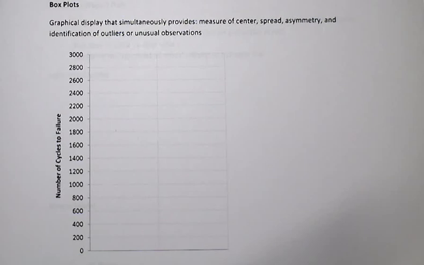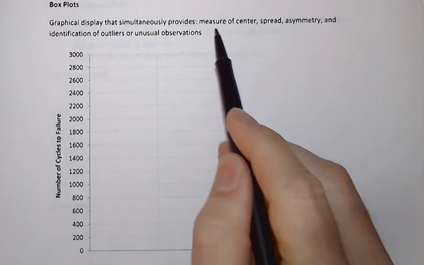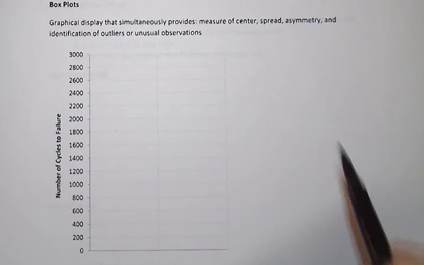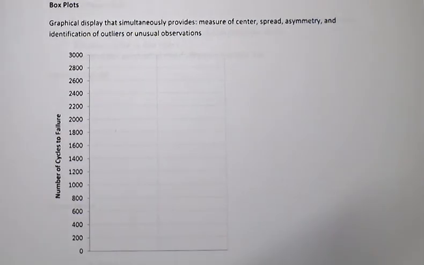The stem and leaf plots, the histograms, and the summary measures all give one little piece of the puzzle about trying to describe data. Box plots are another way to do so and begin to craft the identity of the data, and they help to combine a couple of features all together. And you see this list here already laid out. The measure of center, spread, asymmetry, and identification of outliers or unusual observations can be aided by the box plot.